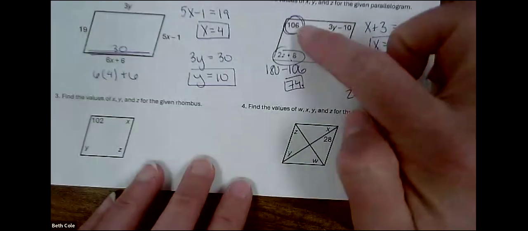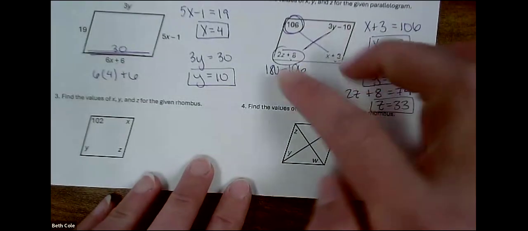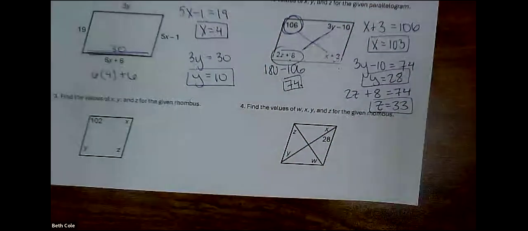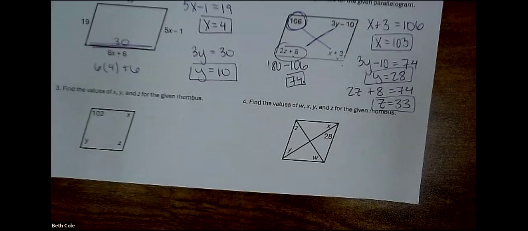But you're just going to do 180 minus 106. I got 74. And then I set these both equal to 74. Just put it in the calculator. All right. In my opinion, those are the two hardest questions. We got them out of the way first. Things get easier the further you go through the flow chart.